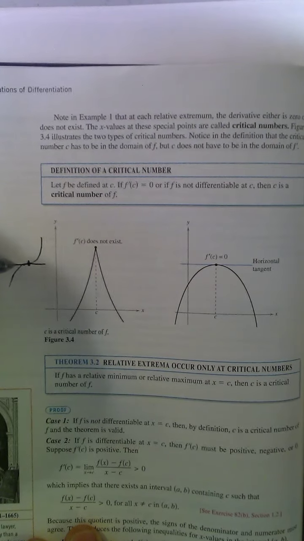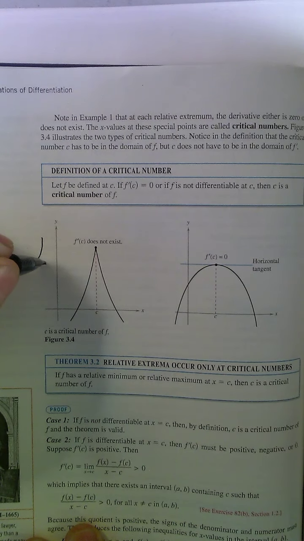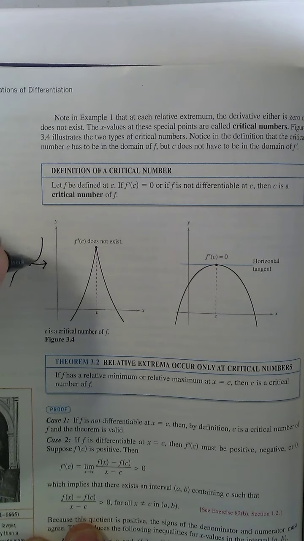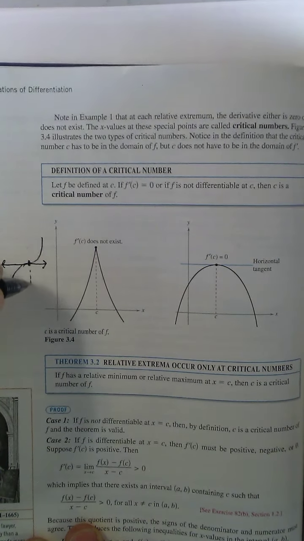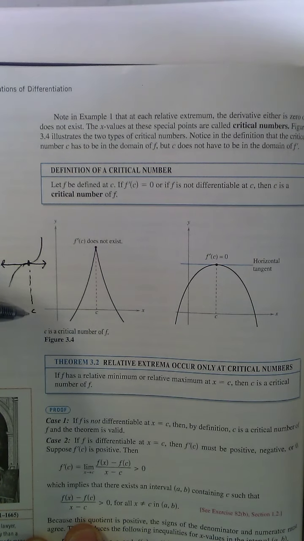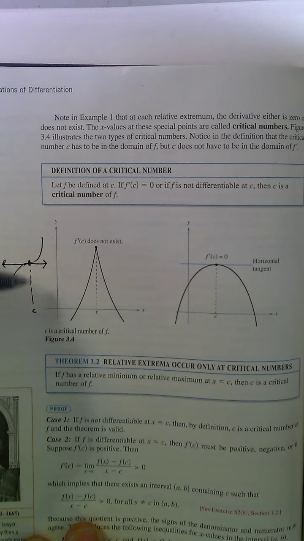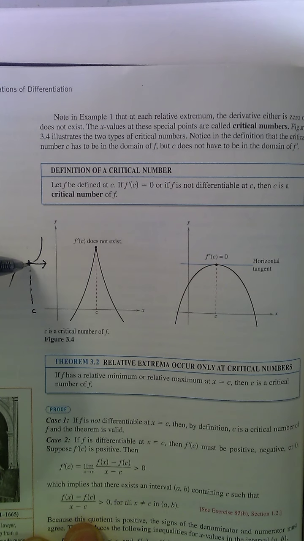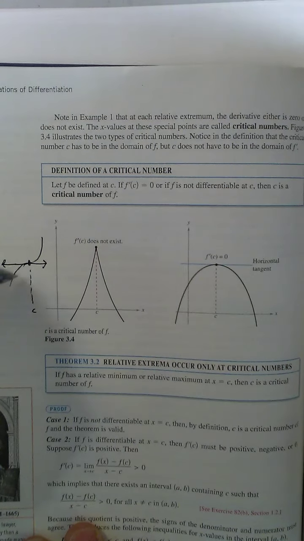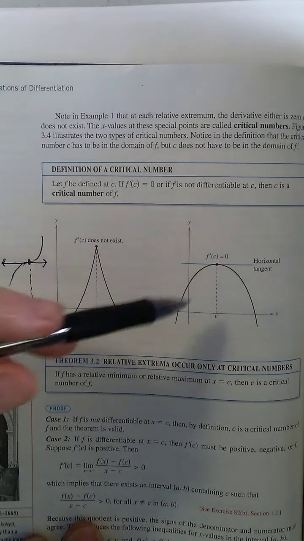The tangent line goes through, but the curve continued up after that. So this value of x, whatever it is, would be considered a critical value because the derivative is equal to 0, but that value does not produce a max or a min. So we have to be on the lookout for these three different situations.